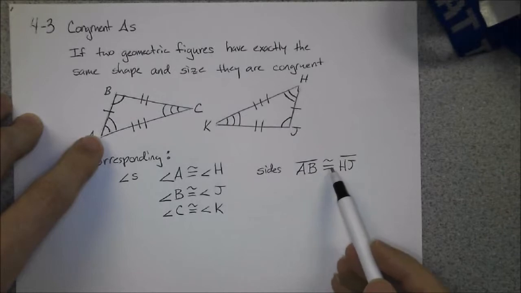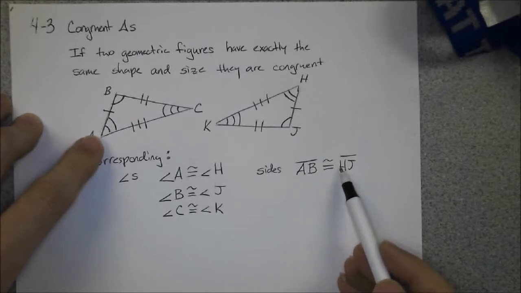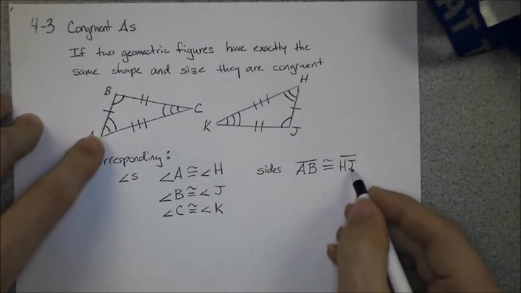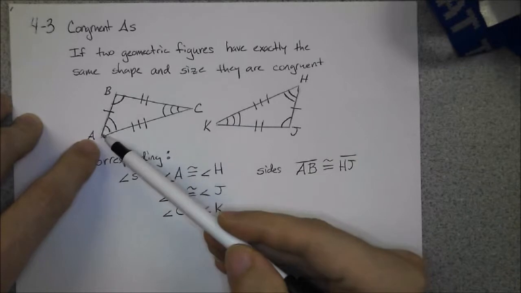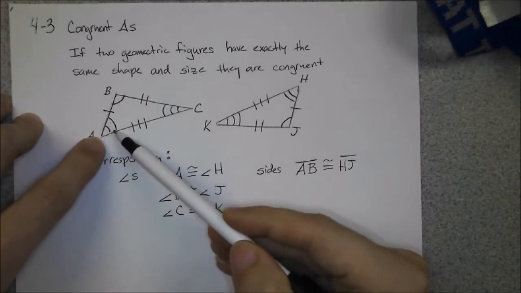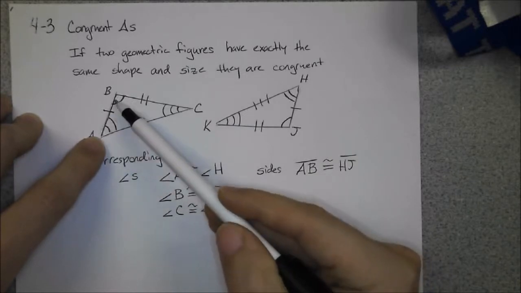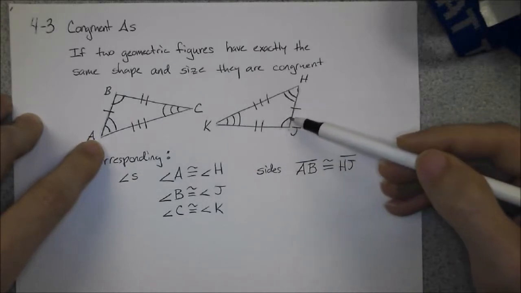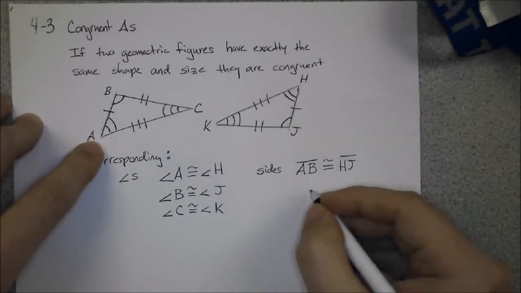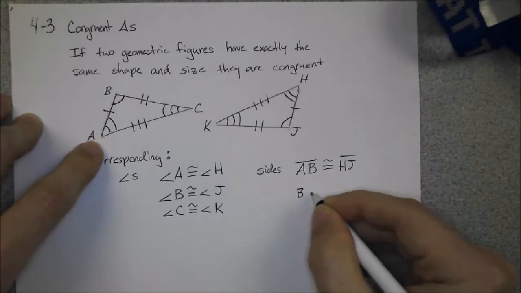I can't write AB is congruent with JH. It should be this way in the same order. How do I tell the order? Well, from AB, I'm going from this angle here with 2 to 1. So 2 to 1, and with HJ, 2 to 1. So just make sure you have that order correct.